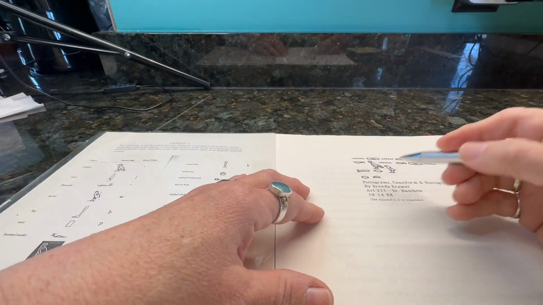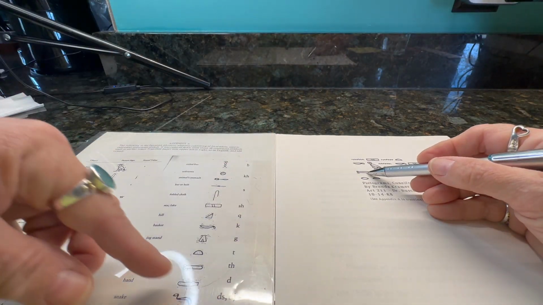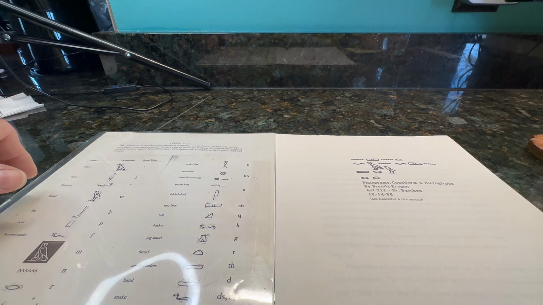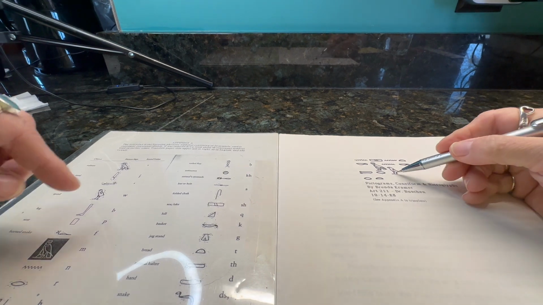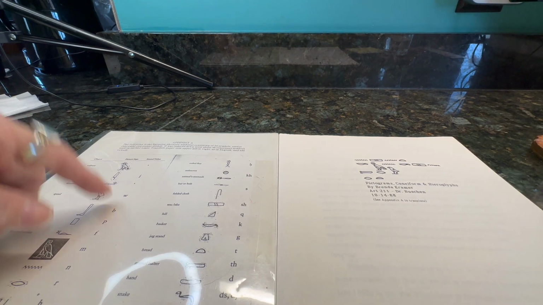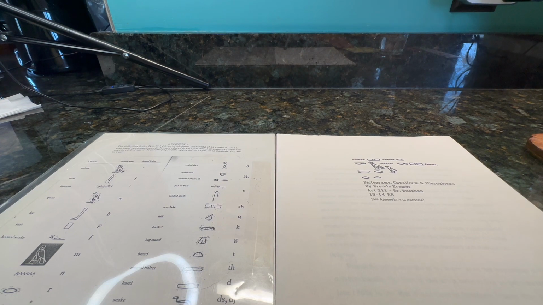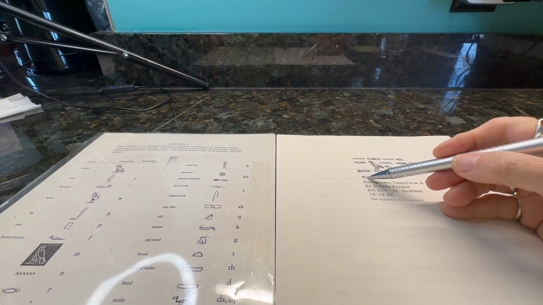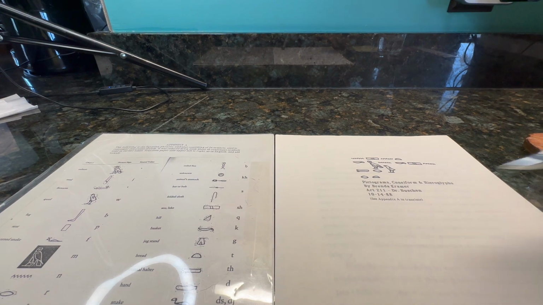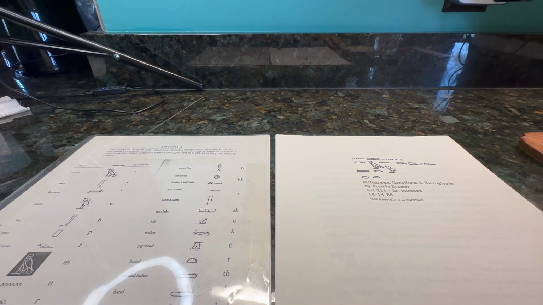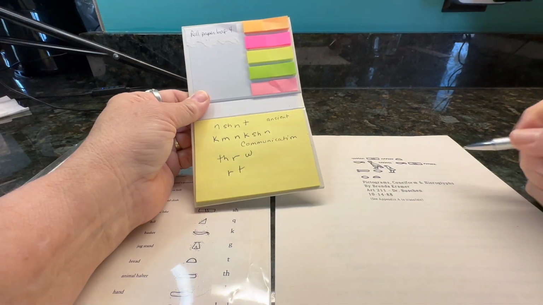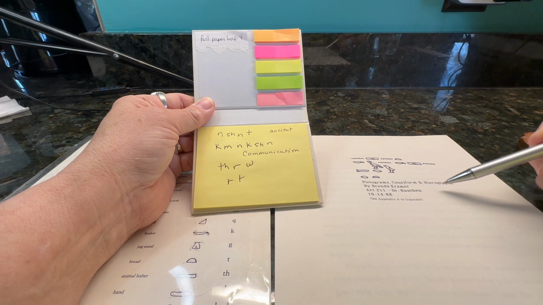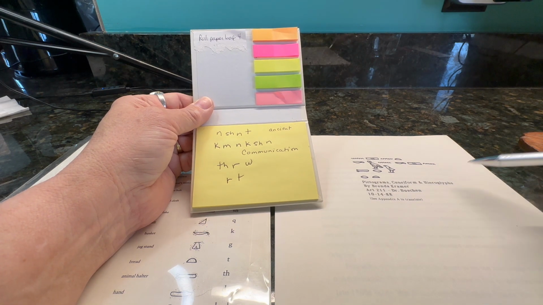Phonetically spelled. And then this little item is the TH sound. That is the R sound. And that bird is the W sound. Ancient communication through, and then an R and a T. Ancient communication through art, pictograms, cuneiform, and hieroglyphics. Hieroglyphs.